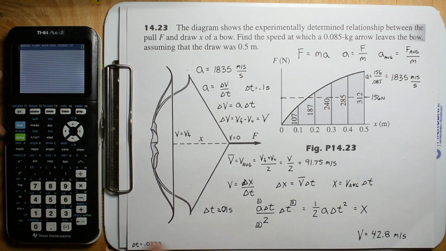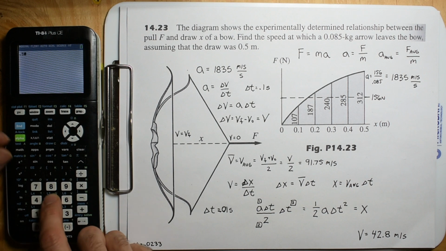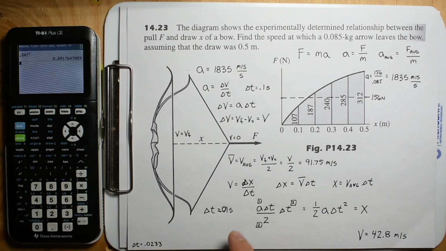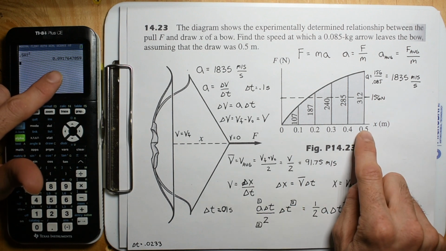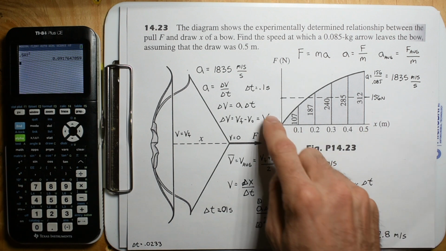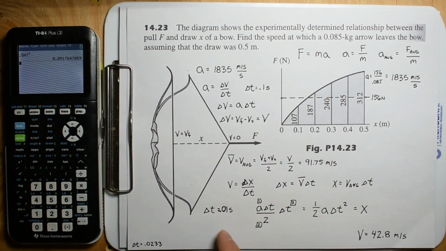But now we can do the iterative process once we learn the equation. So we can go 0.5 alpha a and then alpha t squared. So we put in 0.01 seconds, and now we get a distance. We only traveled 0.1 meter. So that was a bow, from here to here, it snaps, and it takes longer than 0.01 seconds.